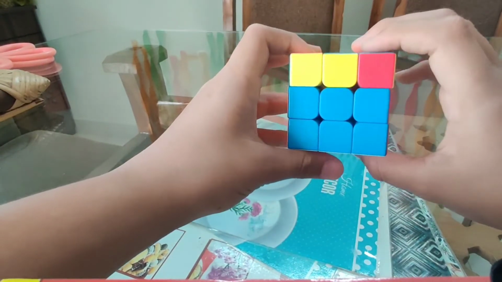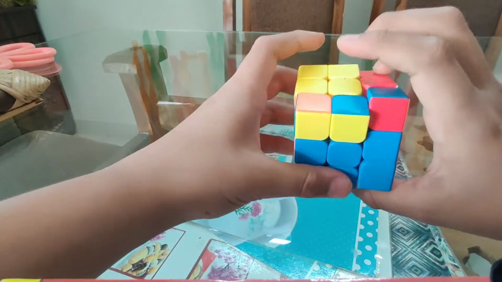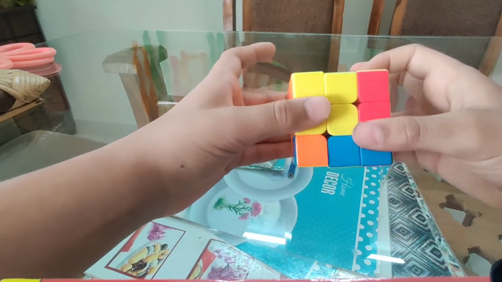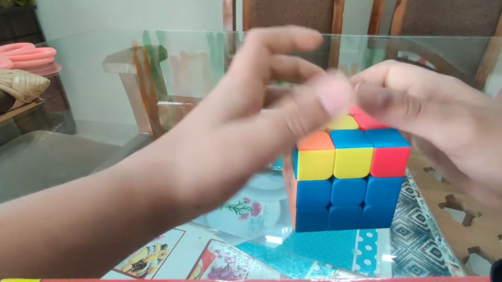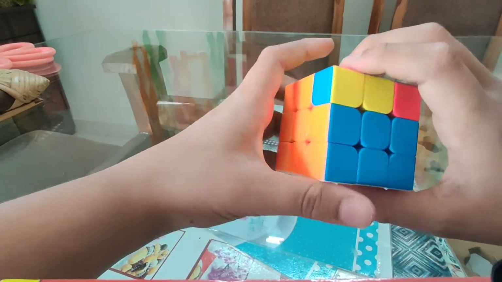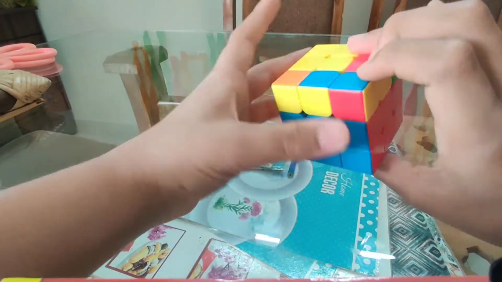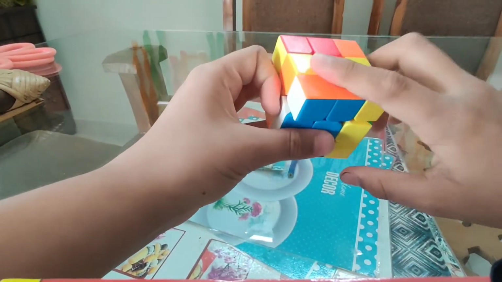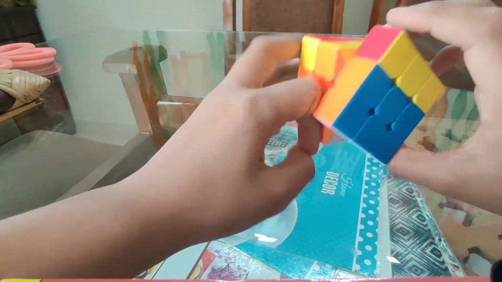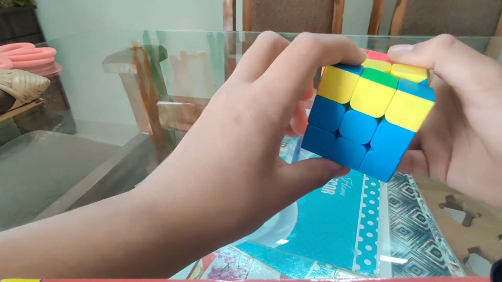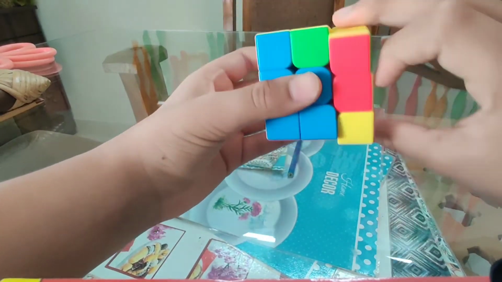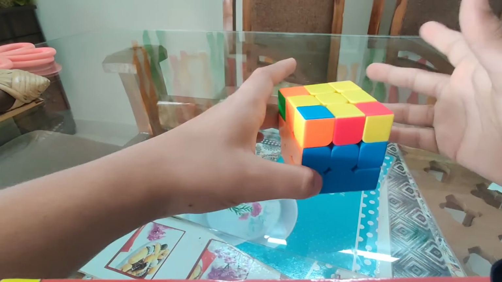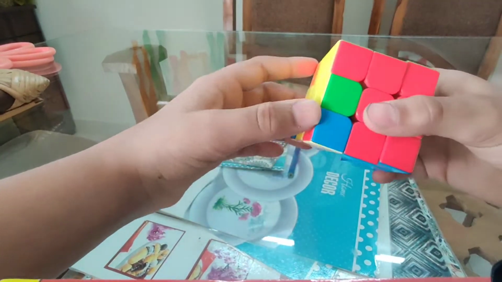The lonely yellow center comes very rarely, so you don't have to worry about that. But when it comes, you can hold a random piece and just do what we did for the L and for the line. So hold the line horizontal and do this and put it back.